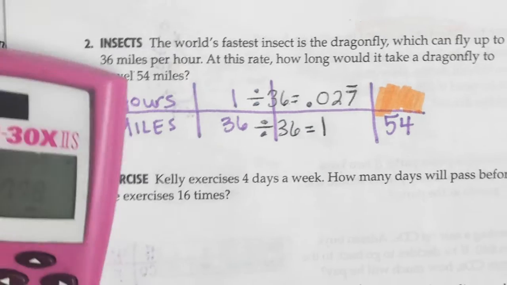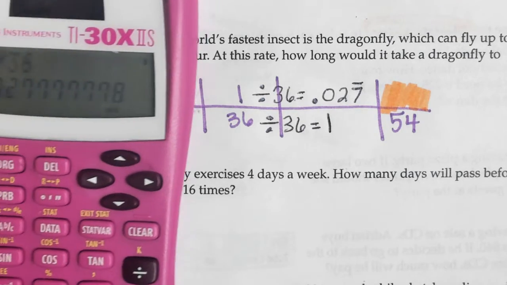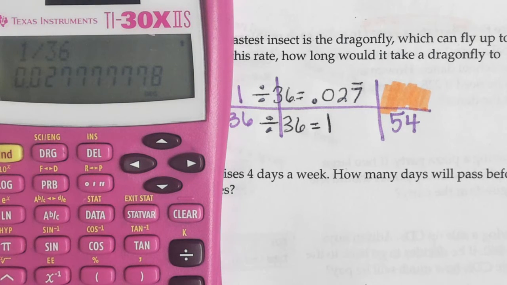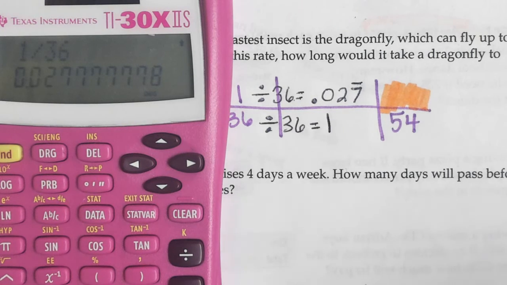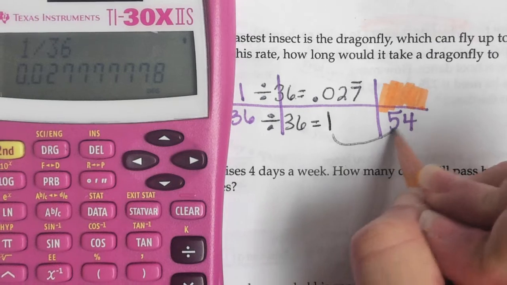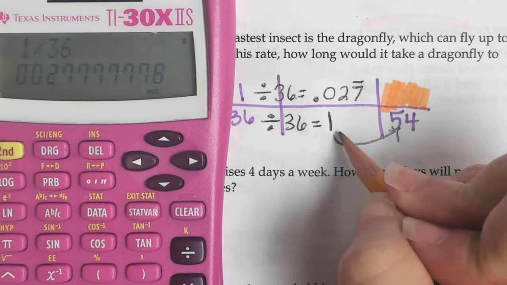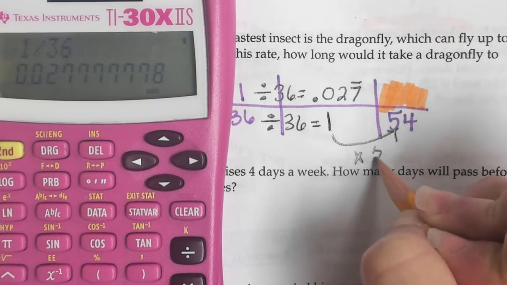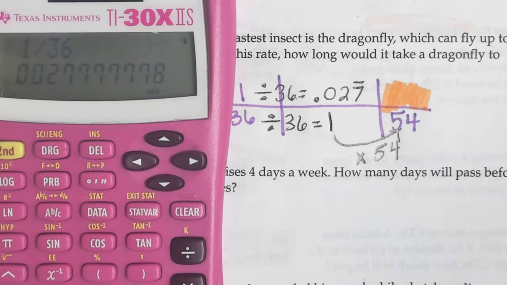Listen. Here's the deal. So when you get that math, 1 divided by 36, you get this weird calculator number. But the last step is, that's 1 mile. So now we got to do the last jump. How do I get from a 1 to a 54? Times 54.